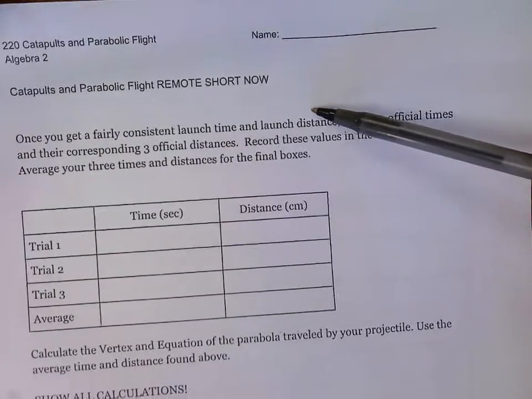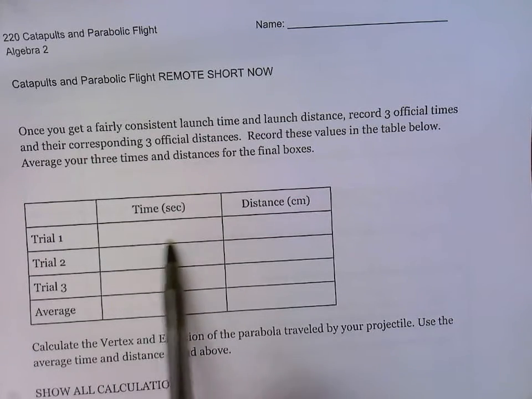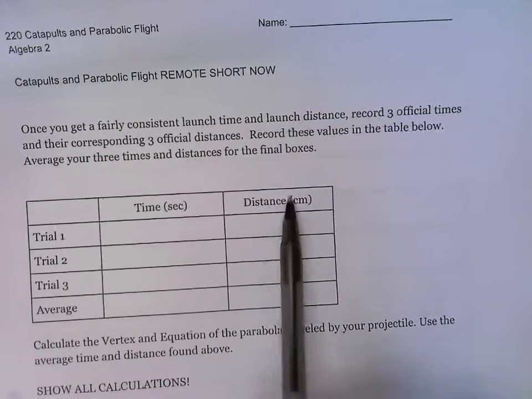So you need to launch your catapult 3 times. You're going to figure out how much time it spent in the air. Was it 2 seconds and it went 50 centimeters? If you want to measure in inches, you'll just have to convert it to centimeters.